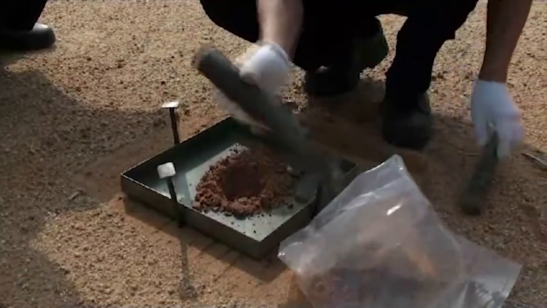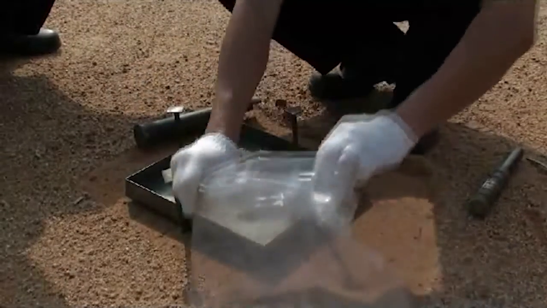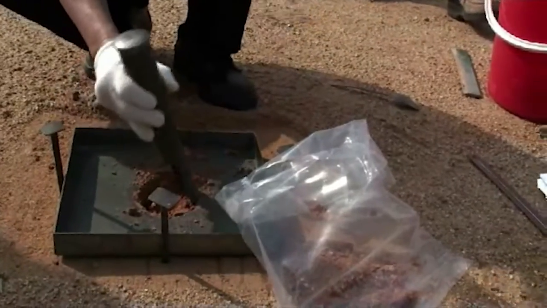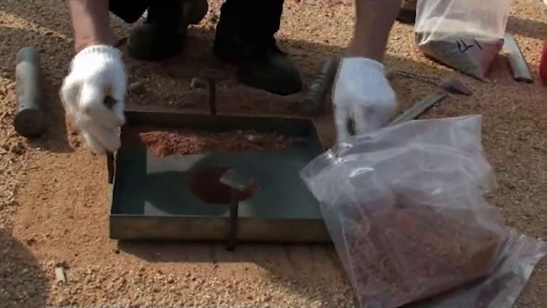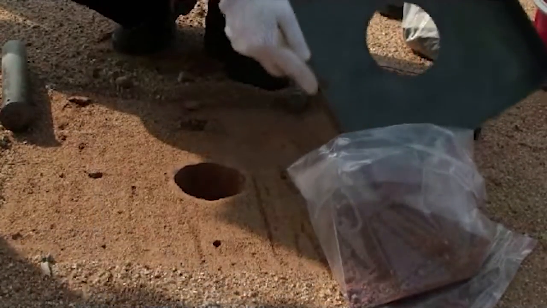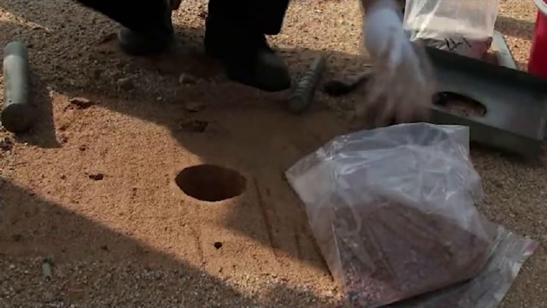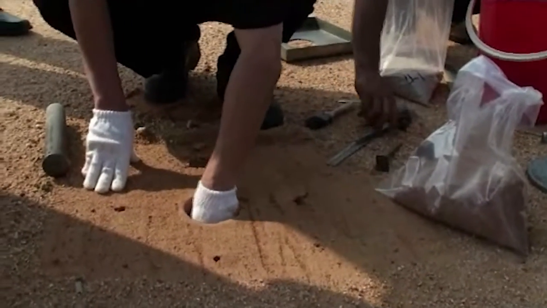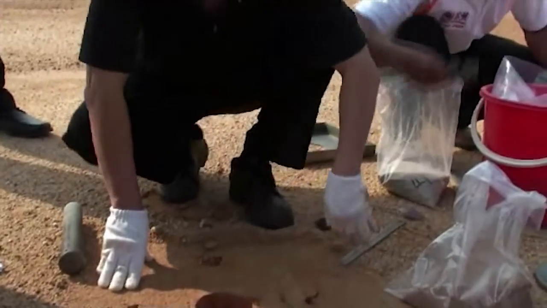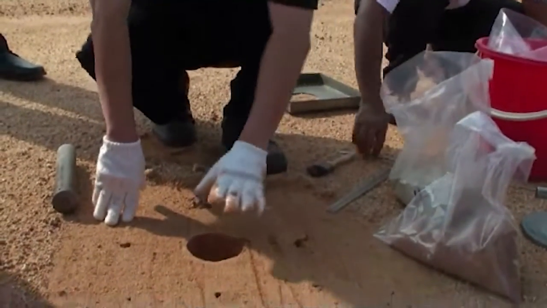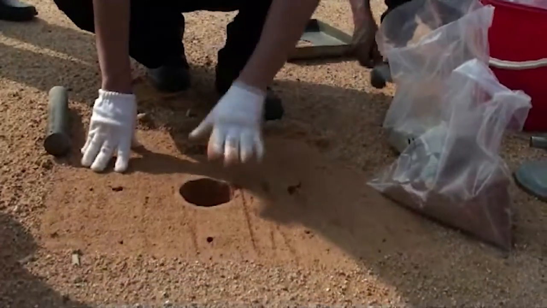So this will be weighed using a weighing machine. All the soil that has been removed from this hole will be collected inside this container. Now, remaining is the hole. We need to know the volume of this hole. Because we already know the weight of the soil, to get the density, we need to know the volume.